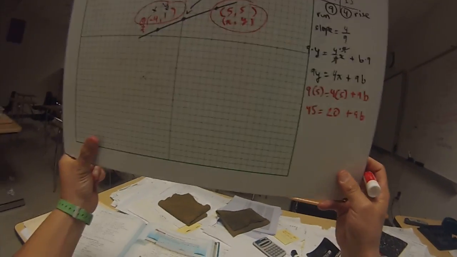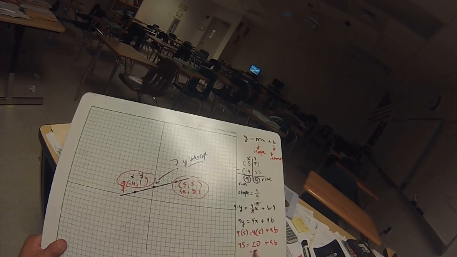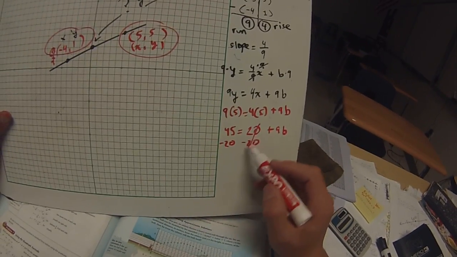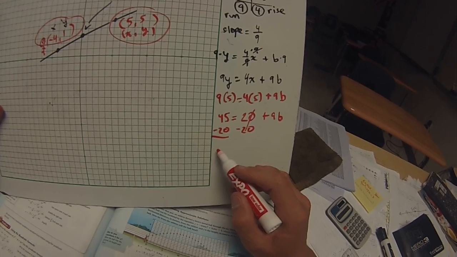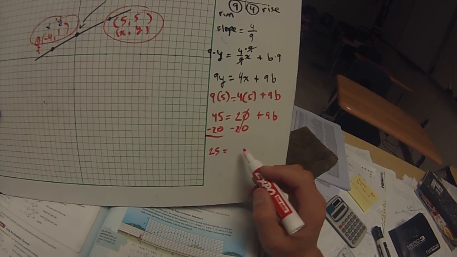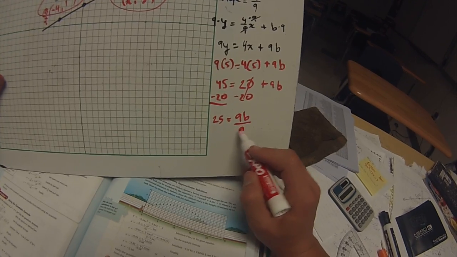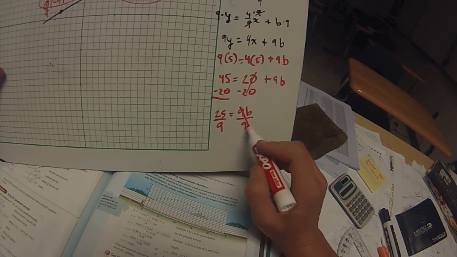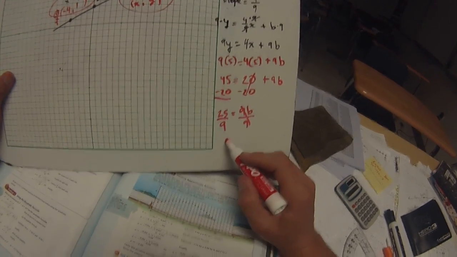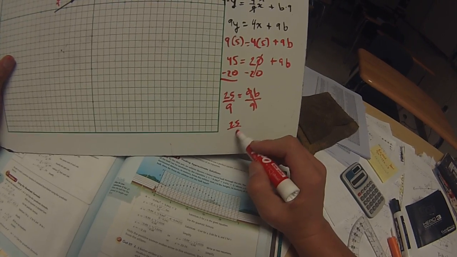Okay, subtract 20 from both sides. And that will give me 45 minus 20, that's 25, equals 9b. Divide by 9, which is the coefficient. And then my little b is a fraction.